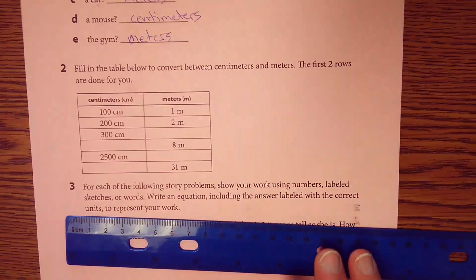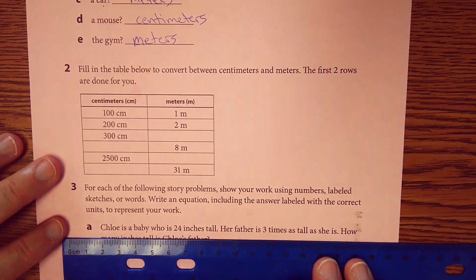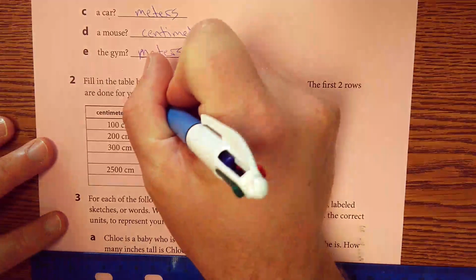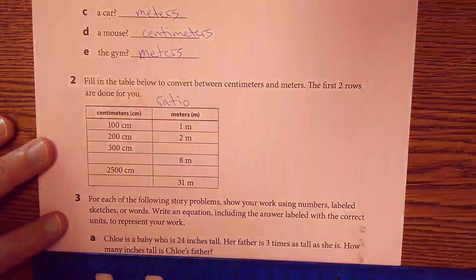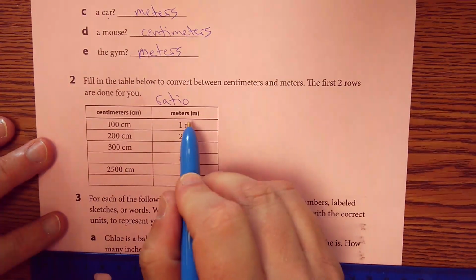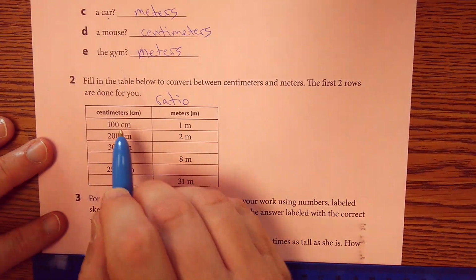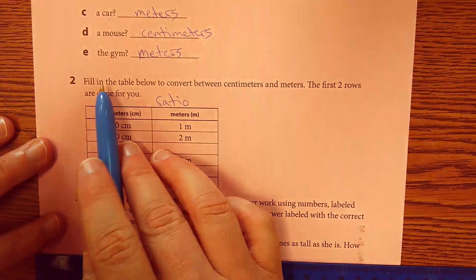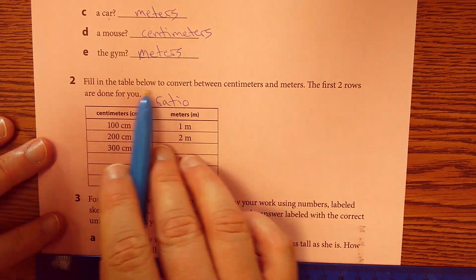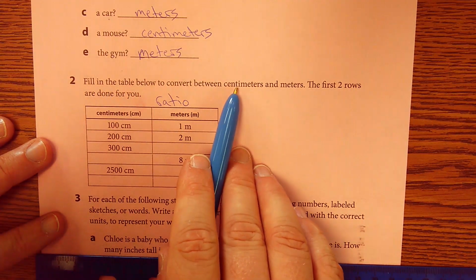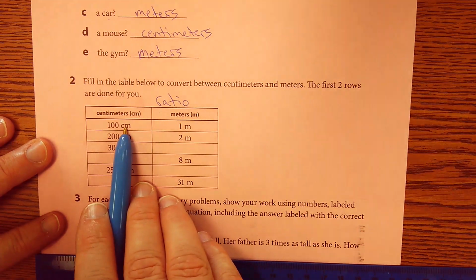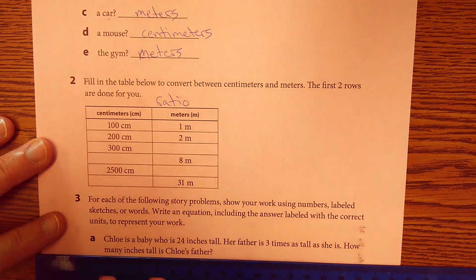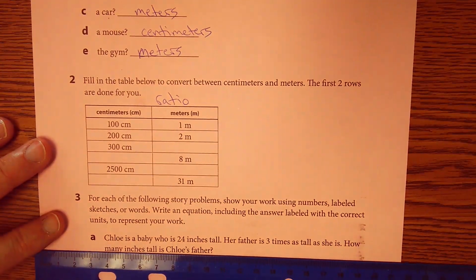Question 2, we're going to fill in the table below. What kind of a table is this? Well, to me it kind of looks like a ratio table, because we have a number that relates to this side, and as you move down, the correlation continues. So, fill in the table below to convert between centimeters, that would be cm, and meters, m. The first two rows are done for you. Thank you, worksheet. You are so kind.